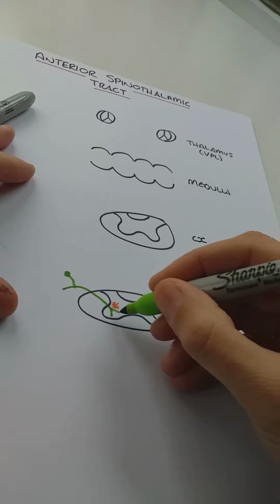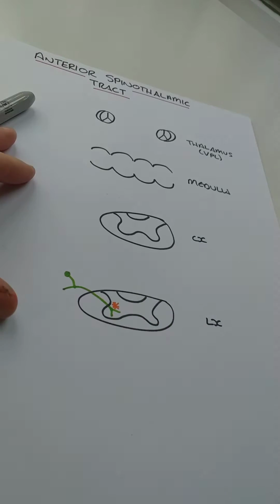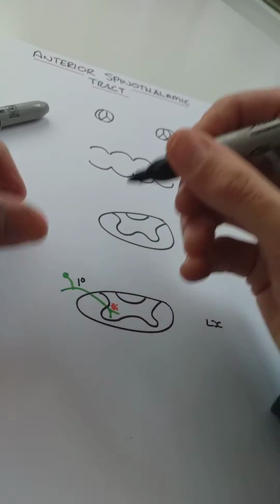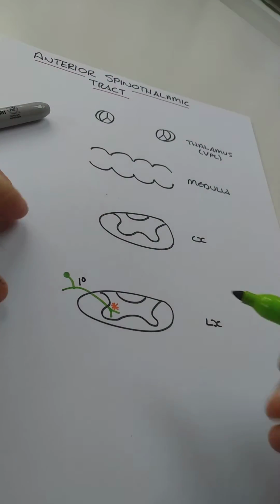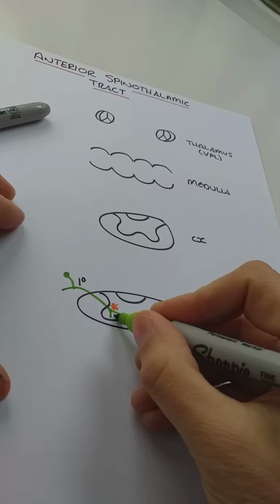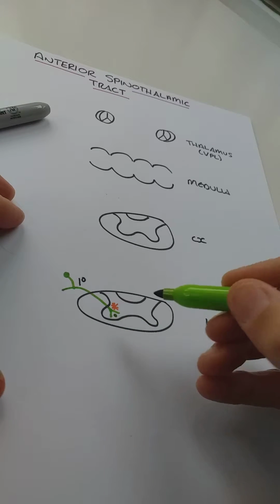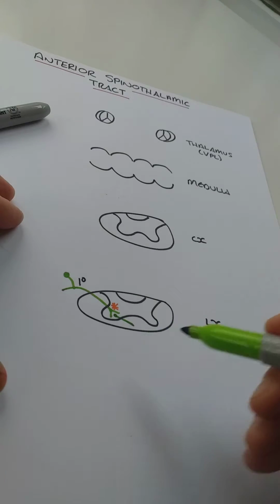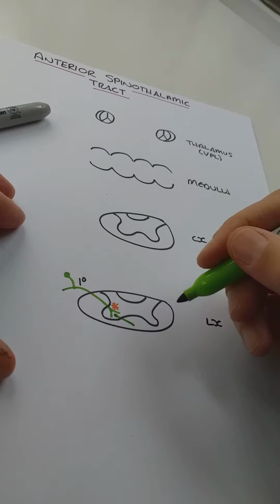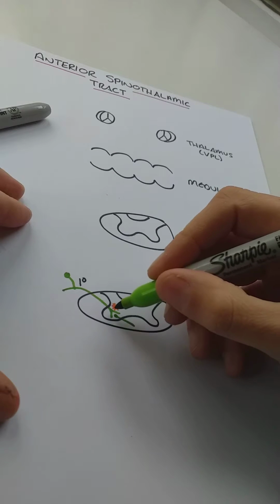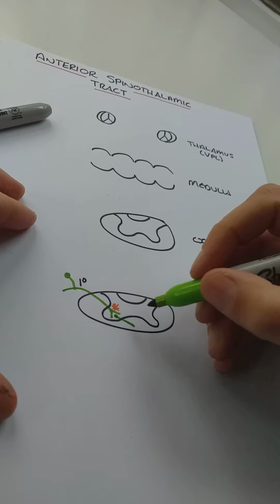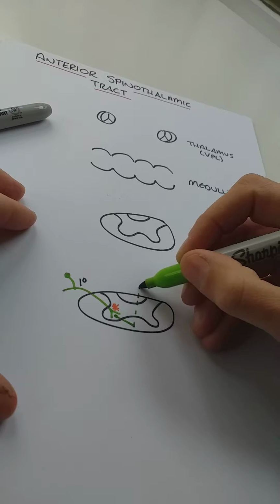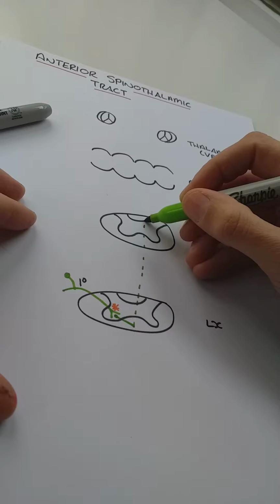So that's our first order neuron done already. So synapse, decussation. So anterior decussates and shoots its merry way, right, up.